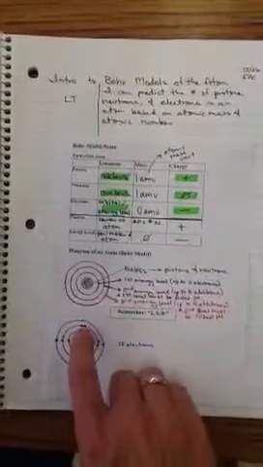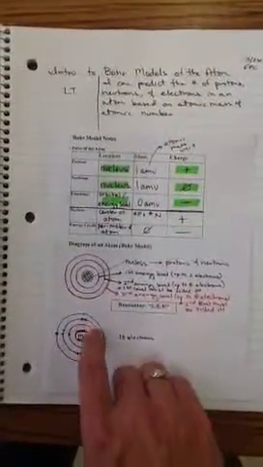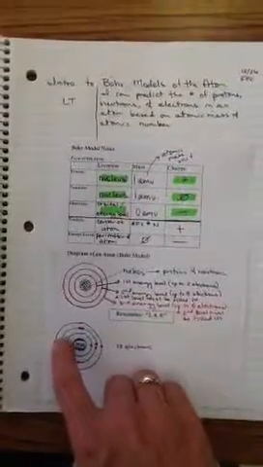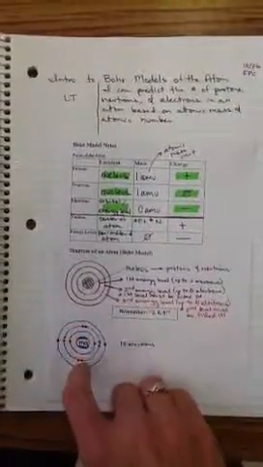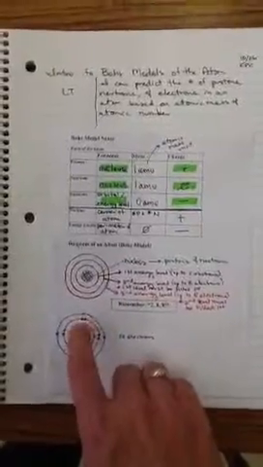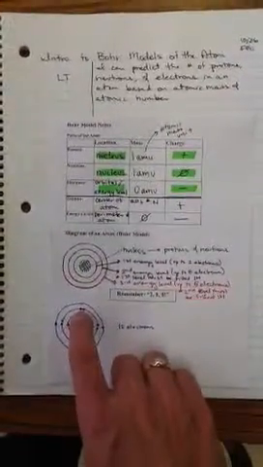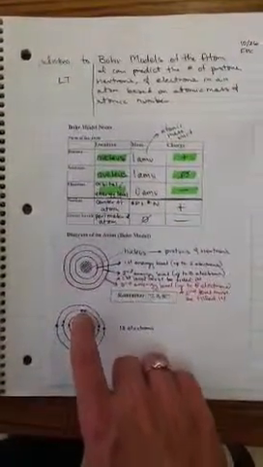And then what I do is I have them start at the top and go clockwise and go dot, dot, dot, dot. Then they start pairing, dot, dot, dot, dot. And that makes it easier down the road to count and keep track of.